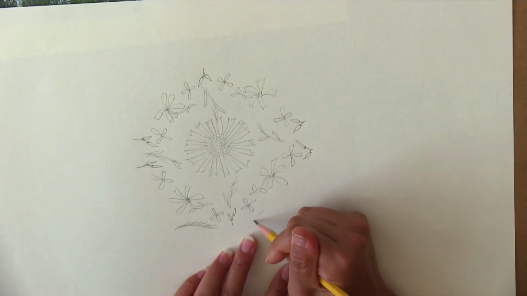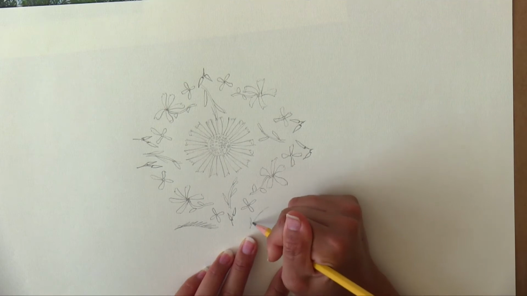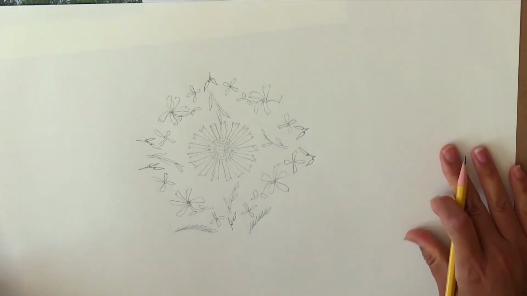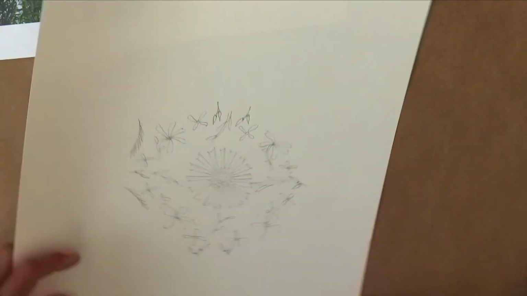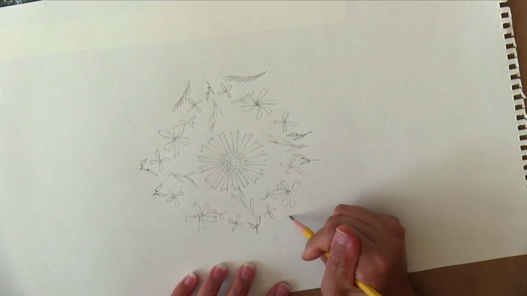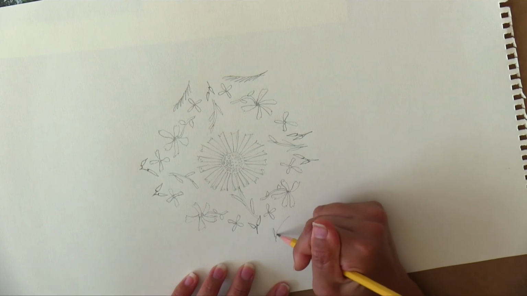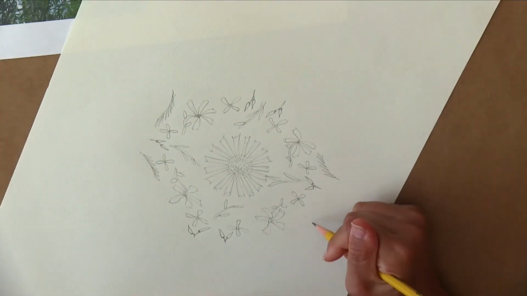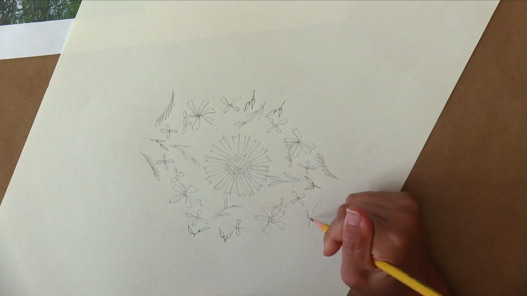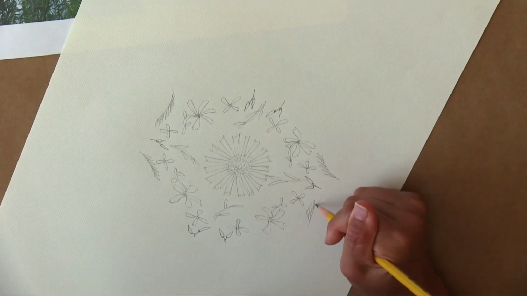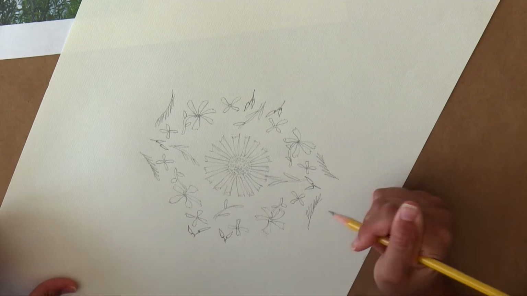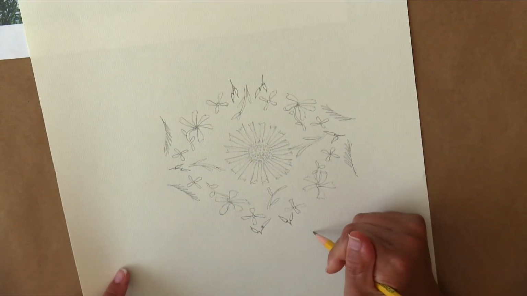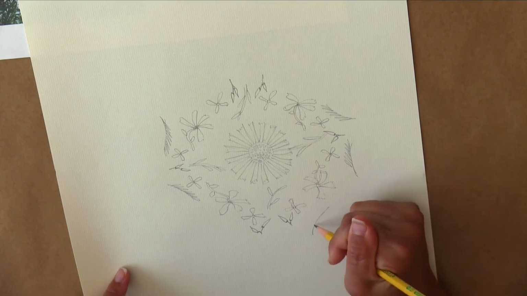Might do another one here. And mirror that on this side. And I might, I'm going to extend that actually. I'm going to do that here.